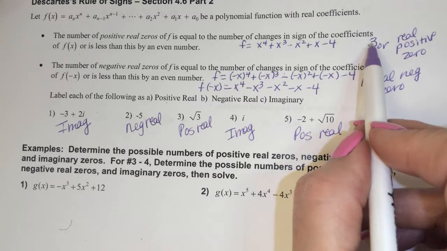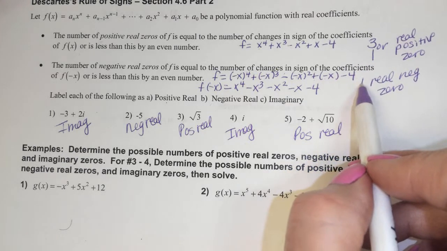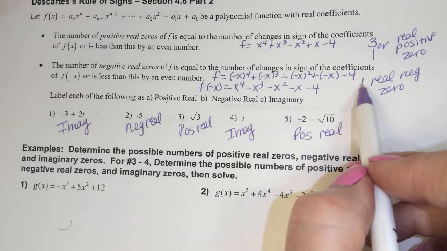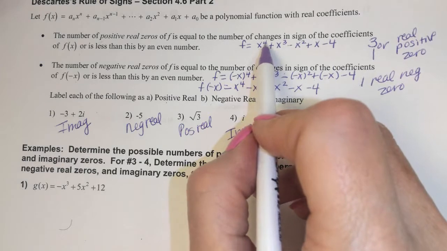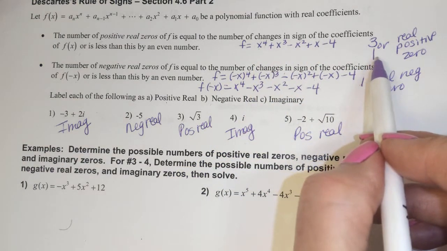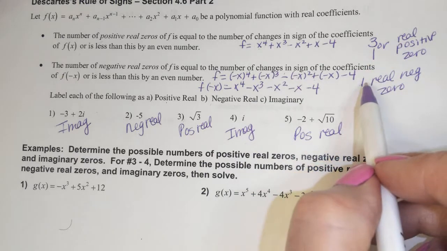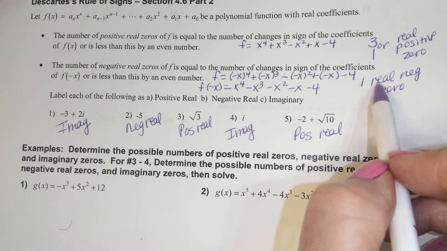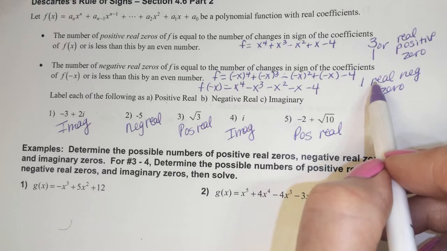So what that means is I could have 3 positive reals and 1 negative real. How many solutions total would I have to have? 4. What if I had 3 positive reals and 1 negative real, and I have to have 4 total solutions? What do you think the other 2 must be?